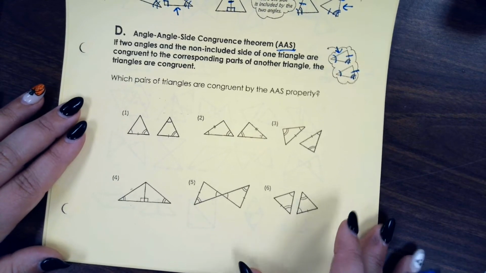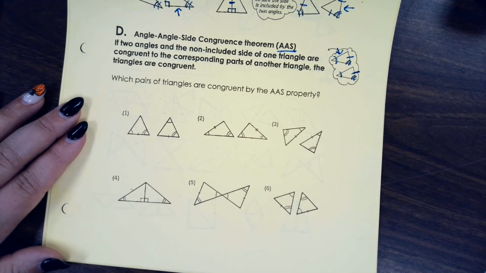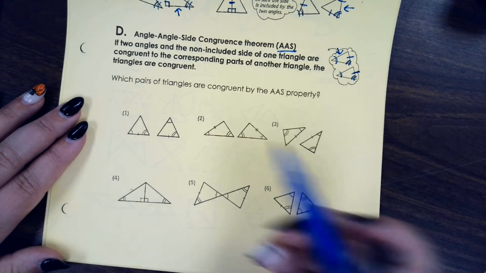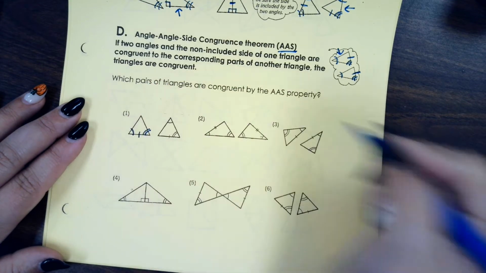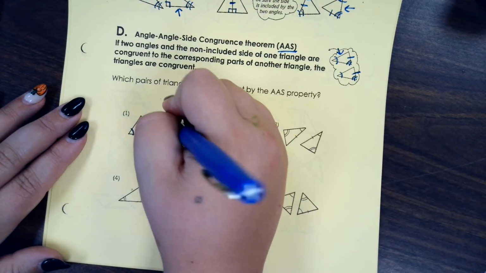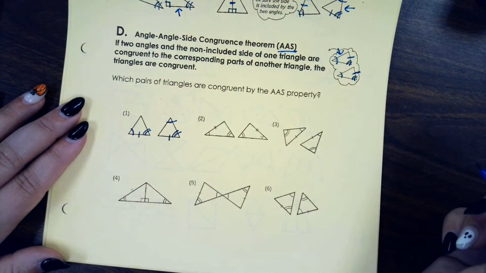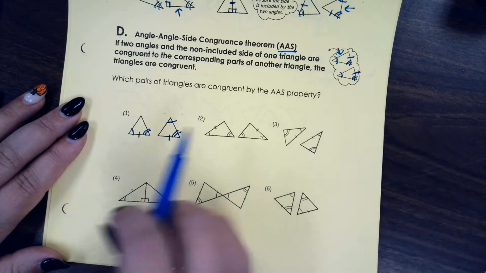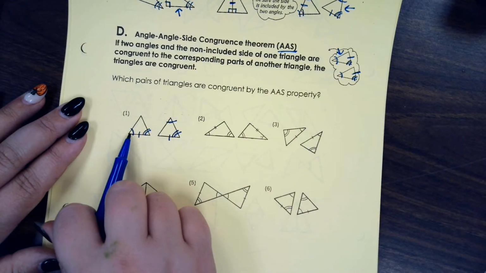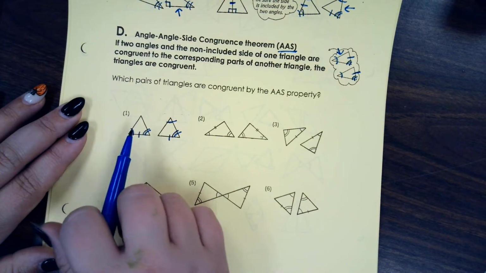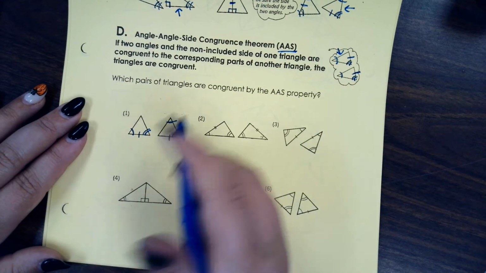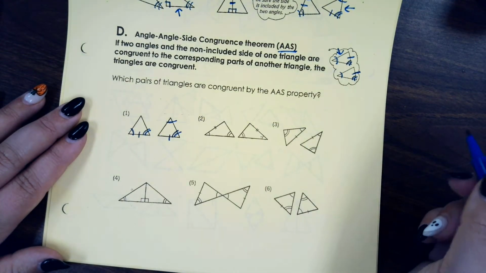Number 1, are these congruent by angle, angle, side? We've got angle, angle, side. Notice this congruent side is not included in the two angles.